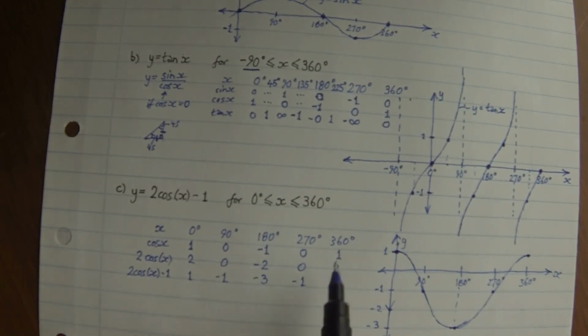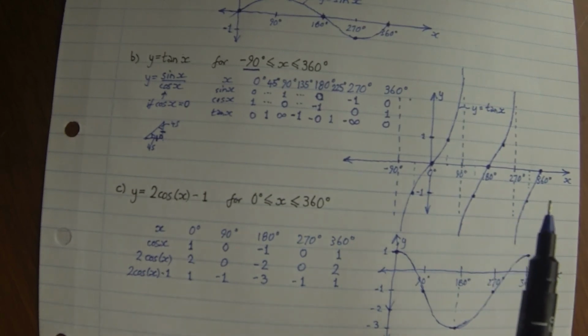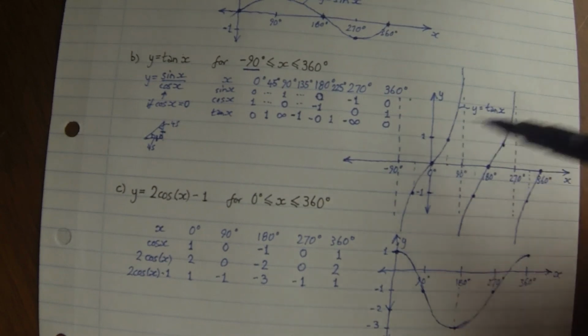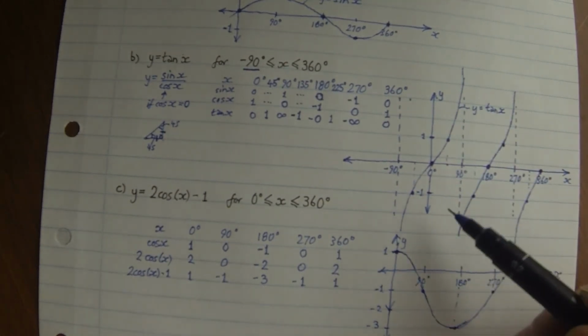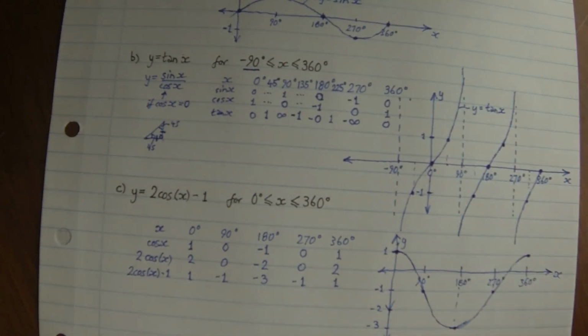And this is always a way to go about it. Set up a table, get a few points, plot them. If you can't work out where it's going to go, then fill in a few more like we did with the tan graph. But basically get used to the idea that sine and cosine are wave functions. Tan is going to be trickier because you've got these vertical asymptotes, but once you work out where they are and you know that the pattern is going to repeat, not too bad.